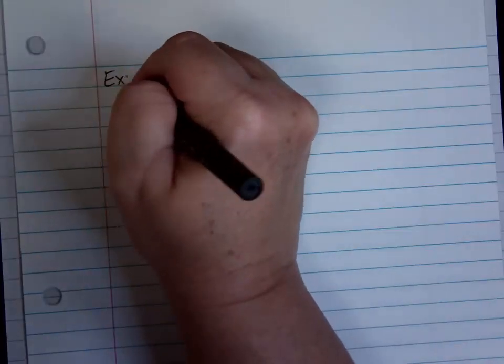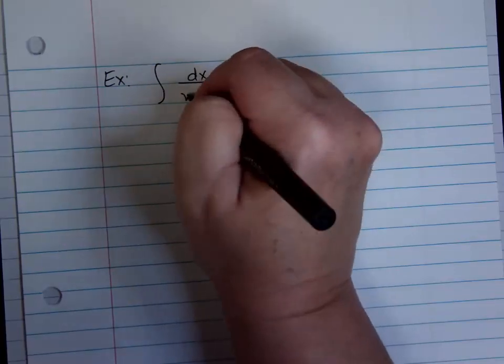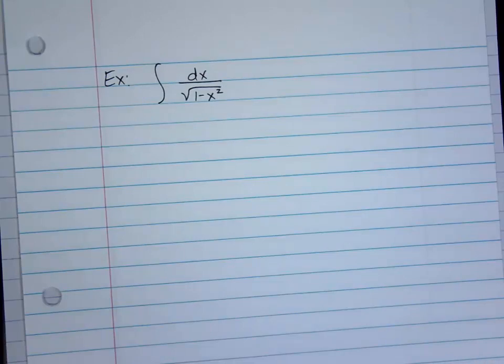Next example is going to look almost exactly like the one we just did. Integral dx over the square root of 1 minus x squared. What's different between this one and the one we just did? It's missing the x in the numerator.